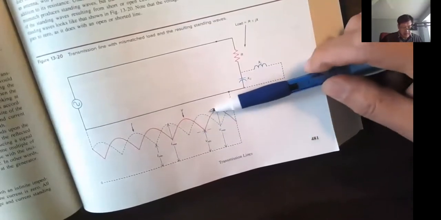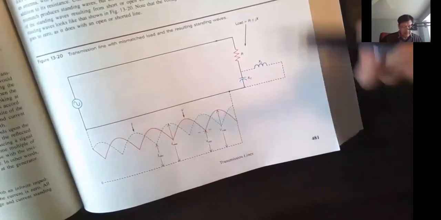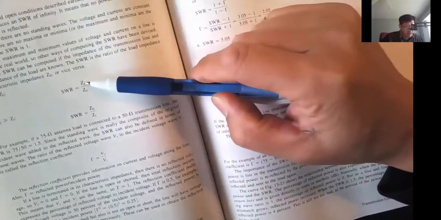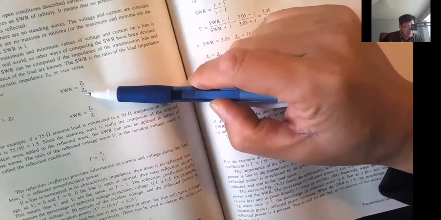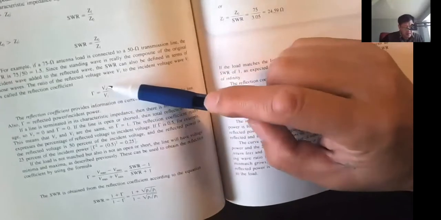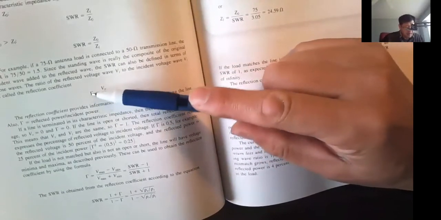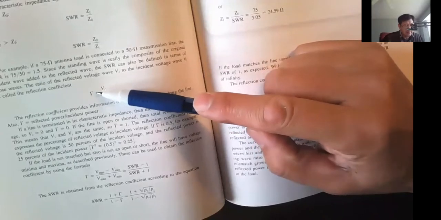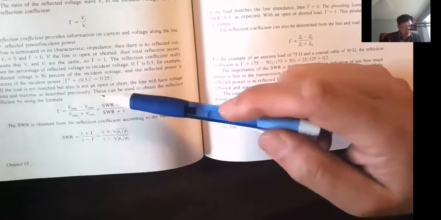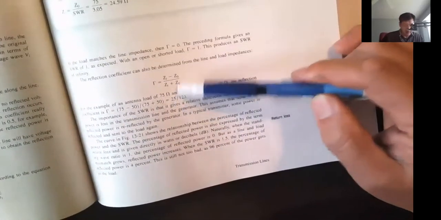And the relative size of the standing wave can be calculated based on the standing wave ratio. So you can find the standing wave ratio based on the load impedance and the characteristic impedance of your transmission line. And also you can find the reflection coefficient. Yeah, this is how you calculate the reflection coefficient.